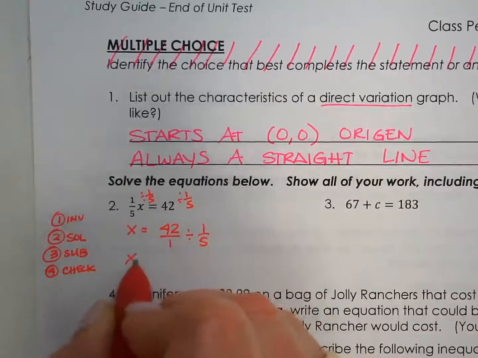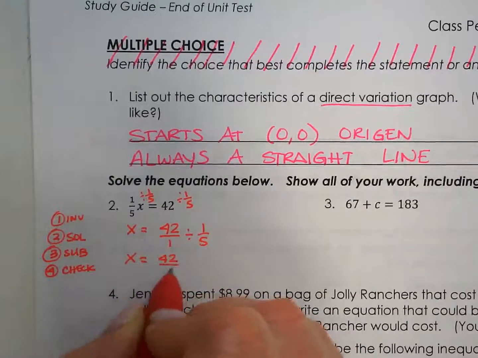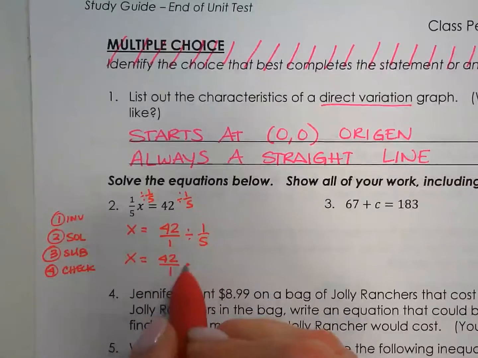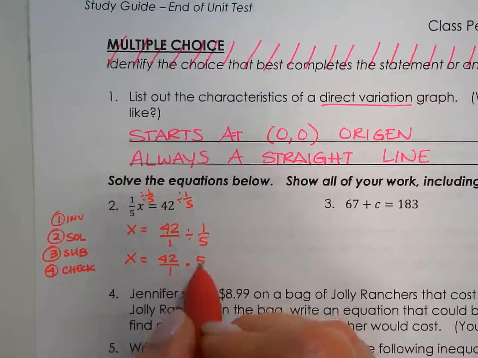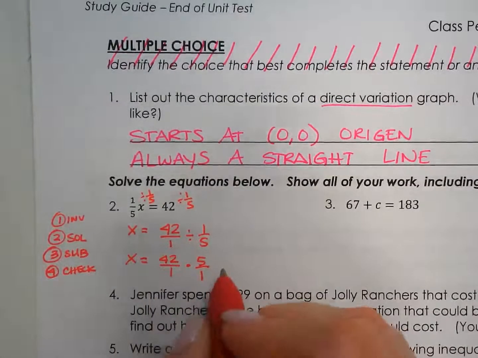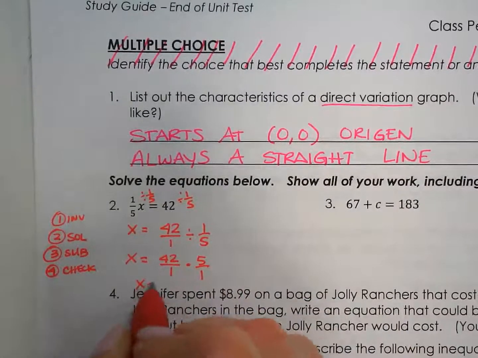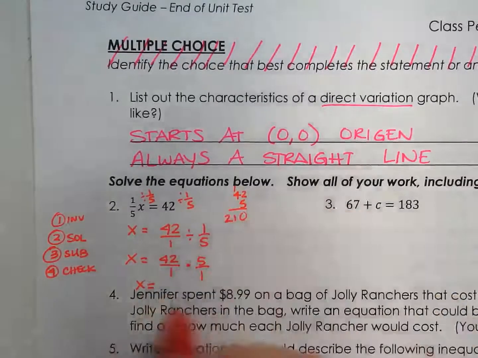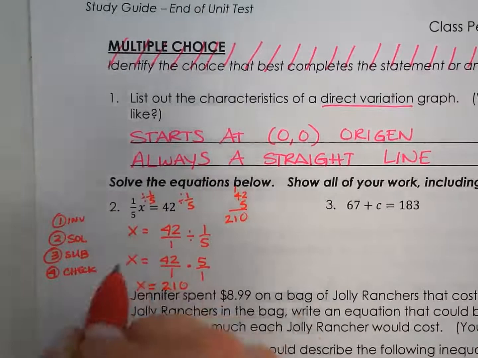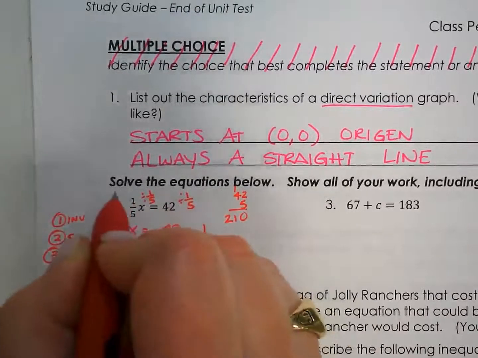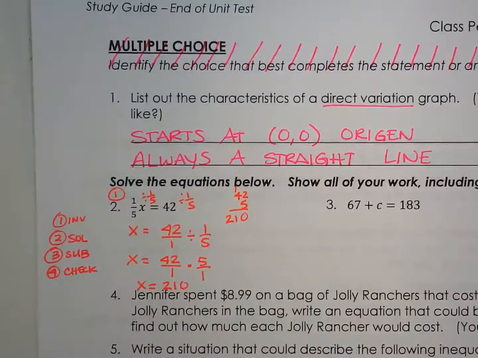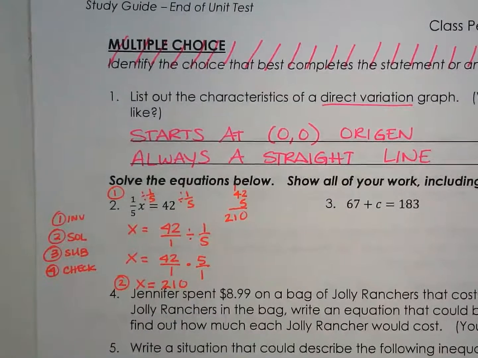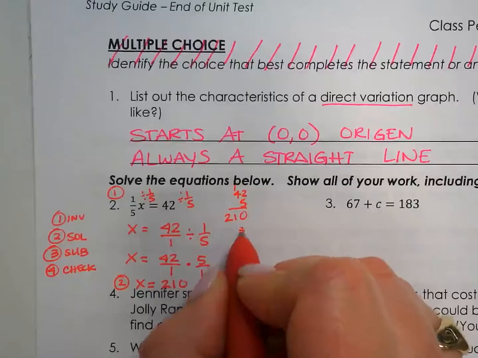So x will equal 42 over 1, then times, because remember, we keep the first fraction, change to multiplication, and flip this one over to make it a reciprocal. So in this case, x will equal 42 times 5. That's 210. So here's step number 1, way up here. That is your inverse operation step. Step number 2 is getting that solution. Step number 3 is to substitute it back in.